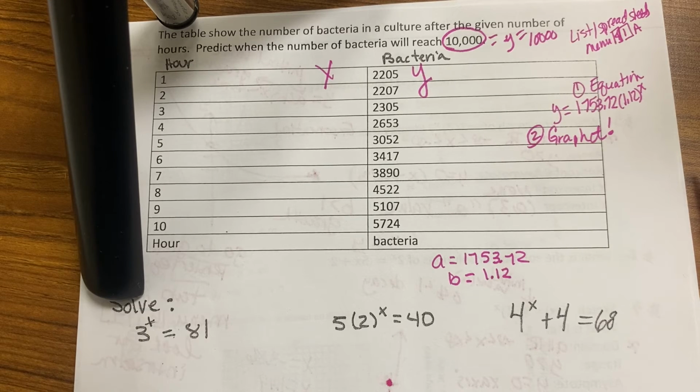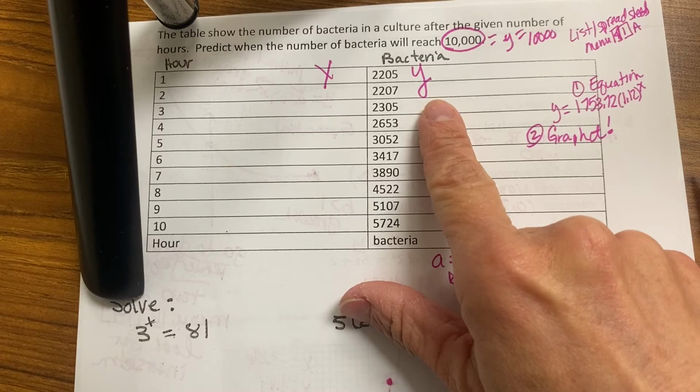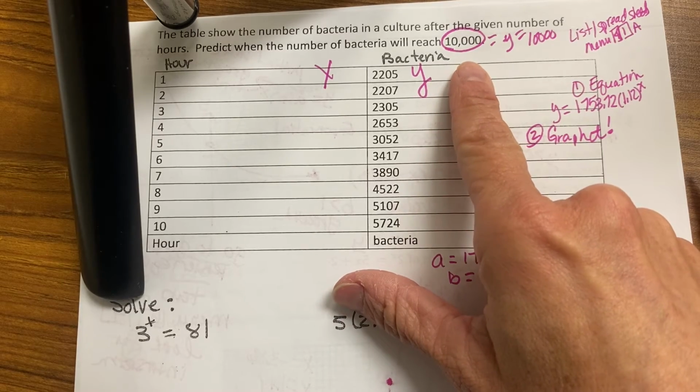Okay, so you should have found that your A value is equal to 1,753.72. Your B value is 1.12. So put that all together, and your equation is y equals 1,753.72 times 1.12 raised to the x. So now we're going to make a prediction. And so our prediction is we want to know when the bacteria, which is right here, which is our y, is equal to 10,000.